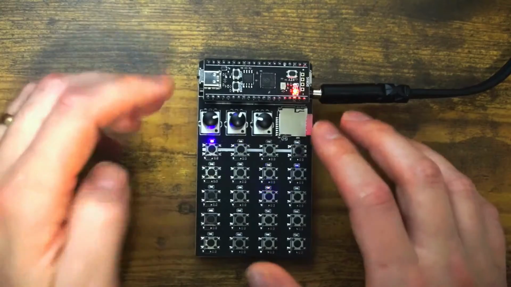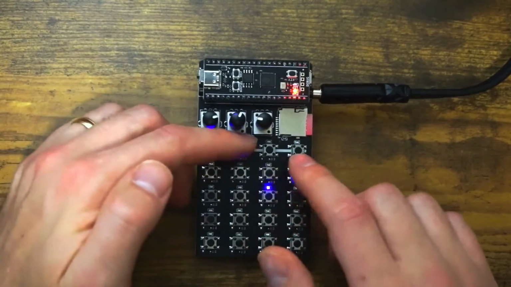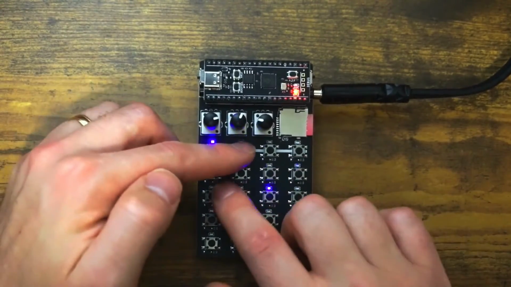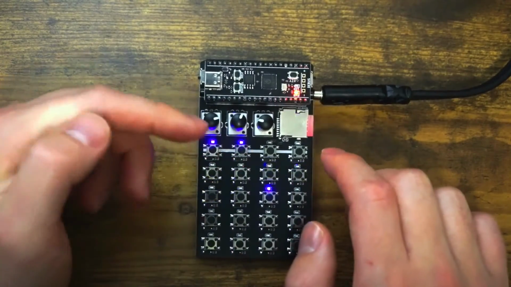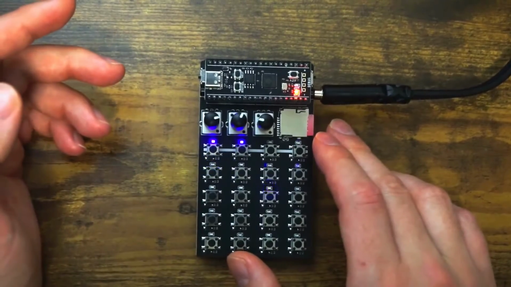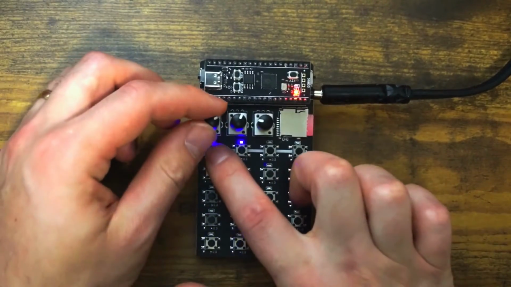Okay, let's talk about effects. Effects are fun. So let's go to continuous mode. Let's load in a sample. So I'll hold B and then press bank 1, sample 2. And now we're playing a sample. Speed it up a little bit.